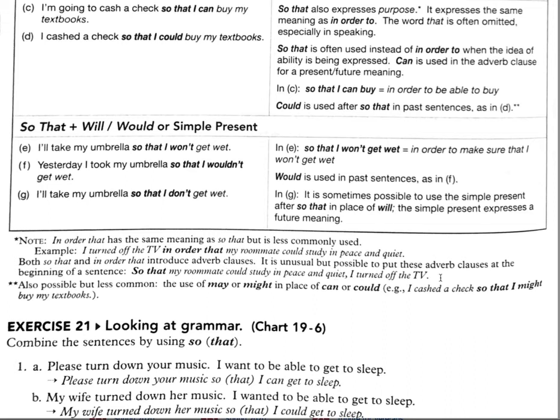Yes, it is possible to use that, but it's highly unusual. I wouldn't even recommend using so that or in order that at the beginning of the sentence. Okay? Also possible, but less common, is the use of may or might in place of can or could. I cashed a check so that I might buy my textbook. Okay?